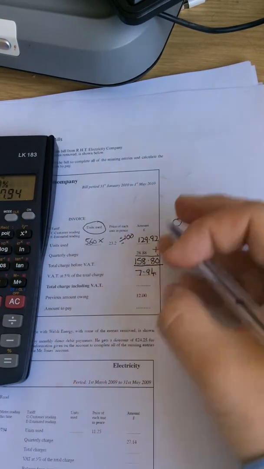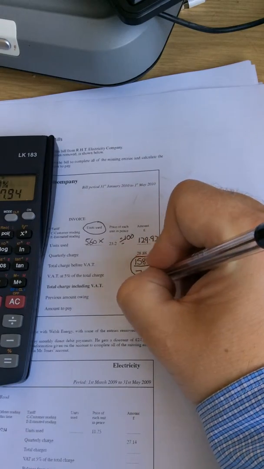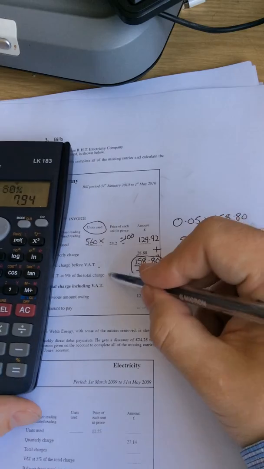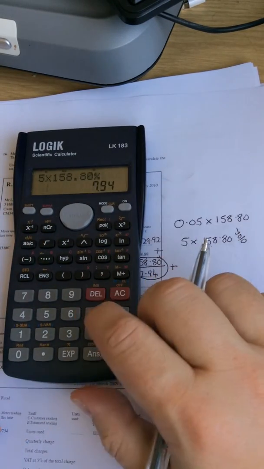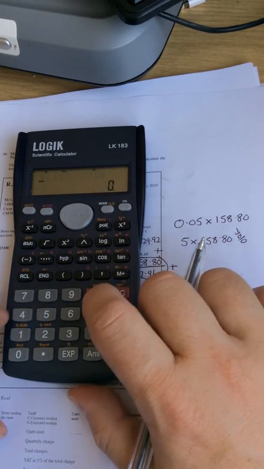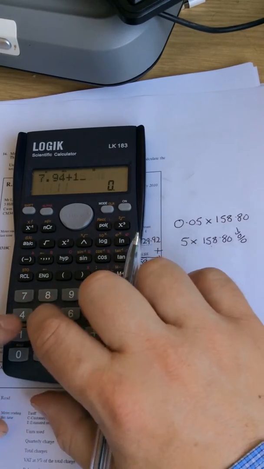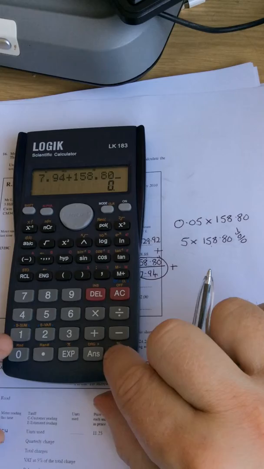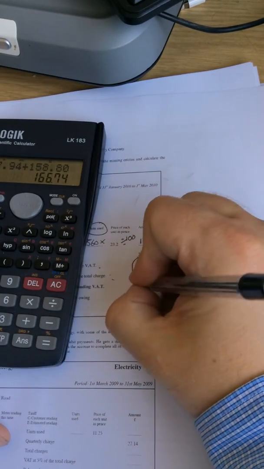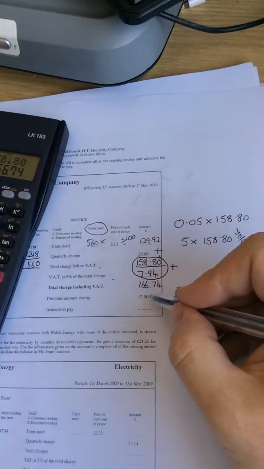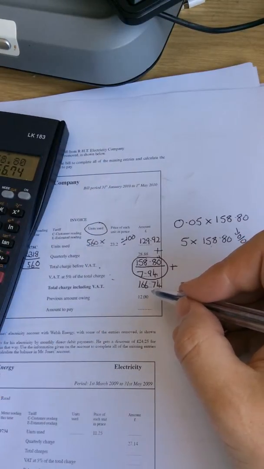So the total charge including VAT is going to be the 2 we've just found added together, the charge before VAT plus the VAT. So I got £7.94 plus £158.80, and that comes up as £166.74. In this case now, we're not in credit, so they don't owe us money.